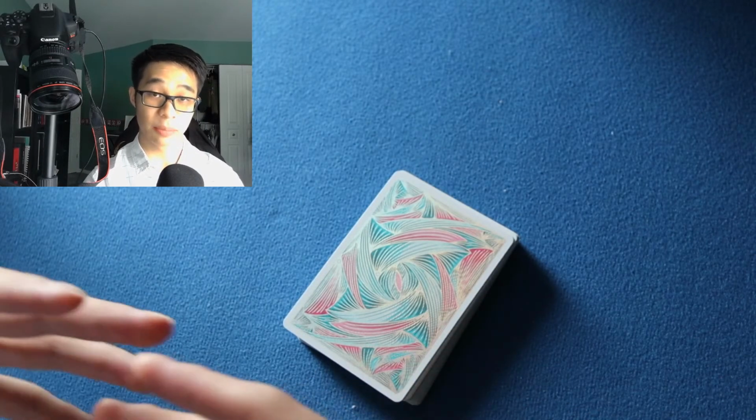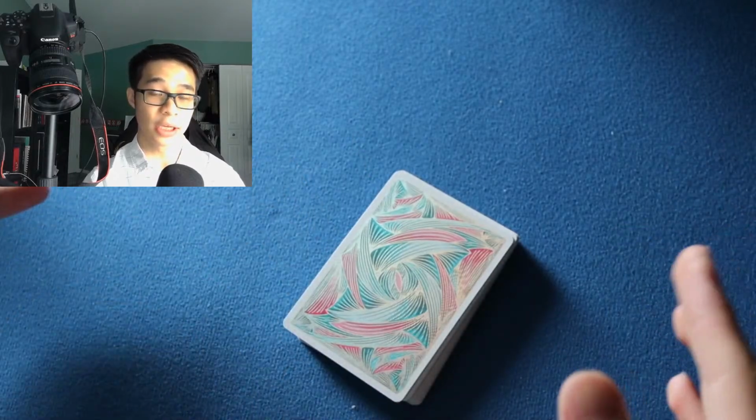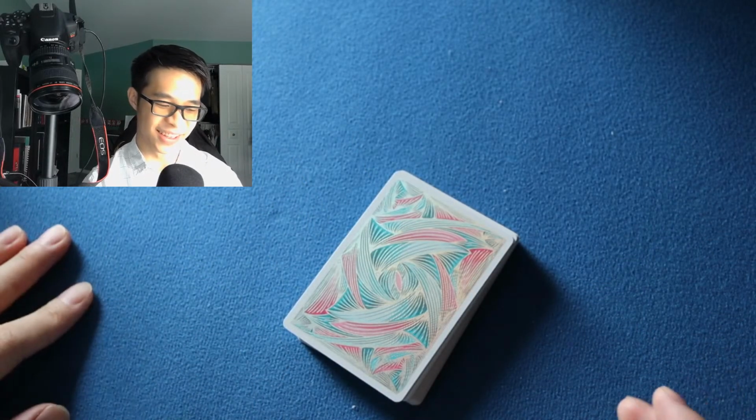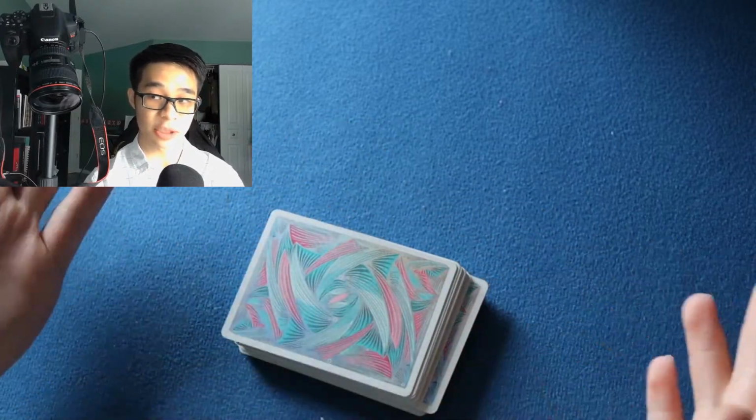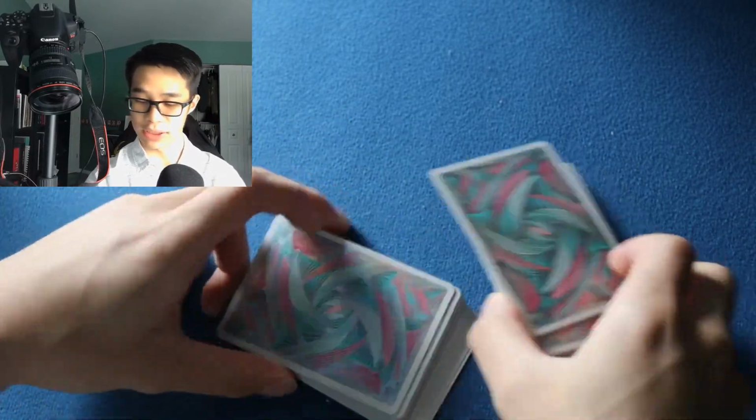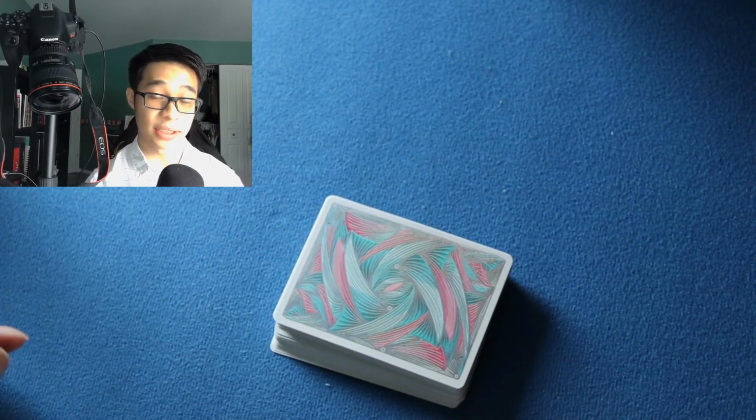So throughout this video, I'll be discussing its basic history, the original handling, sort of, right? Along with my preferred way of doing the DPS and some tips as well. So without further ado, let's get into the basic history behind the DPS, or the diagonal palm shift.